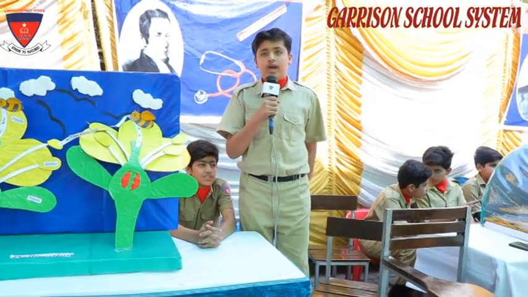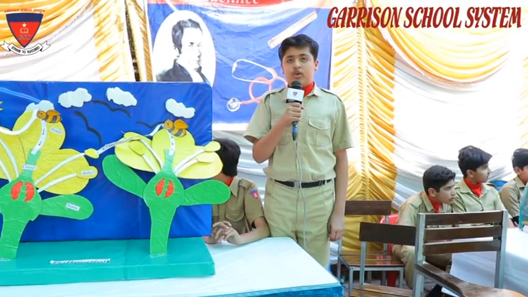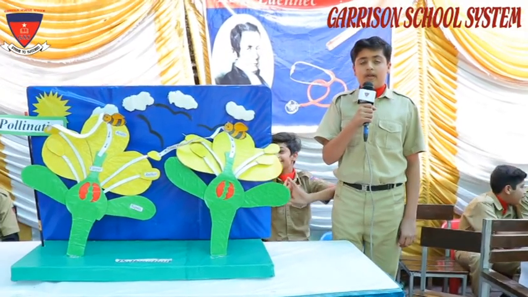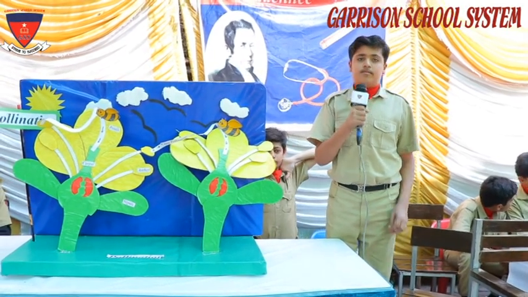In this model, we have made two flowers with cartons and show the different parts of the flower. Agents of pollination, such as insects, transfer pollen from anther to stigma.